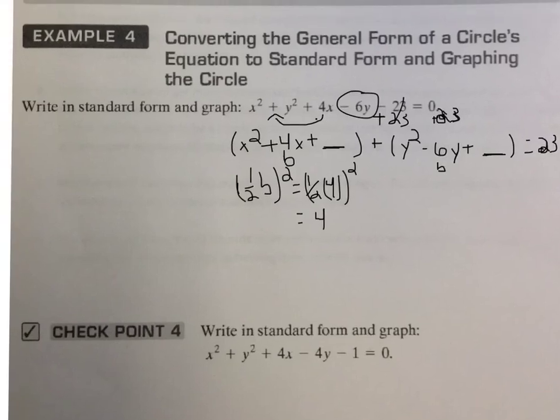Oop, got mixed up there. Oh, I can't erase that line probably. Got a little screwed up. Oh, I can erase the line. We'll try my best here to get this line out of here.